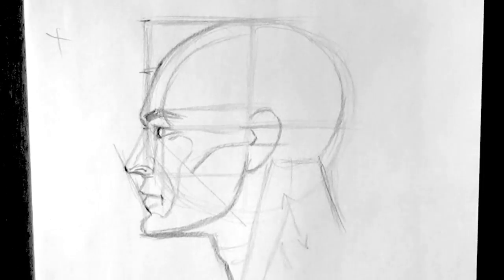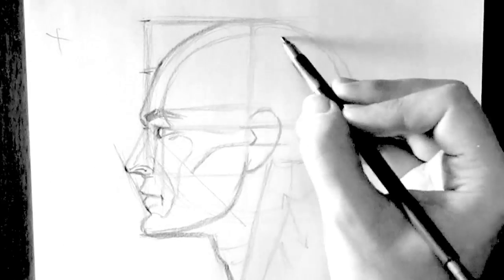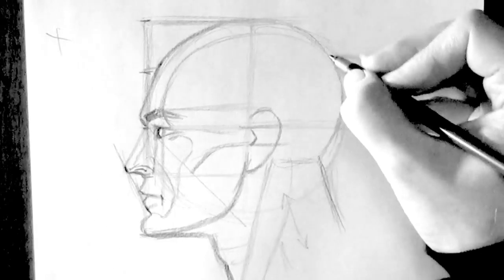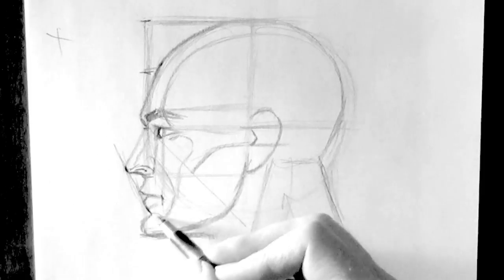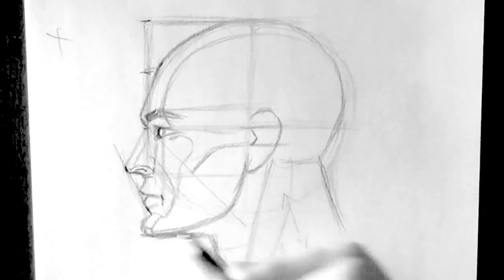And basically this would give you your profile head. Looks like Mr. Clean, but this is the profile. Oh, and the side plane comes all the way down here. And then you have a slight underplane there.